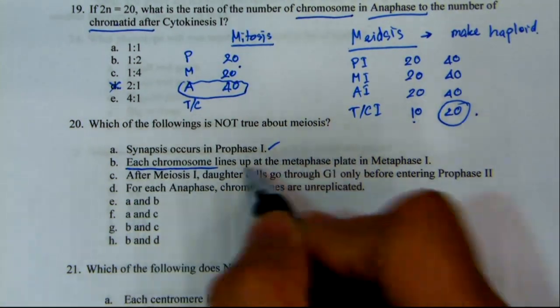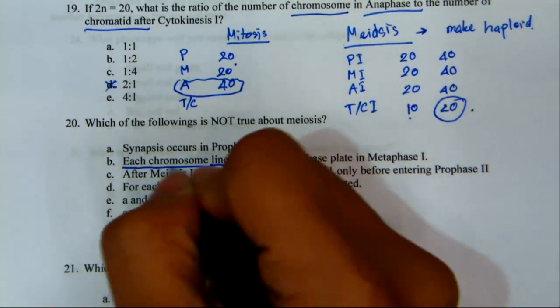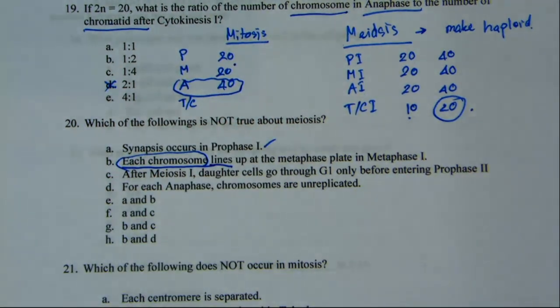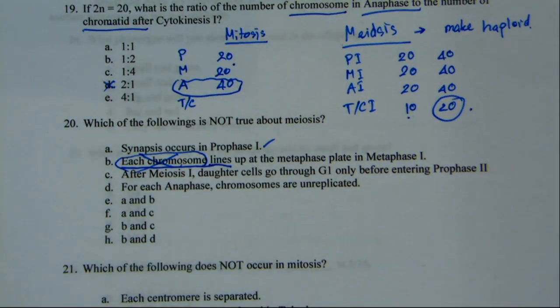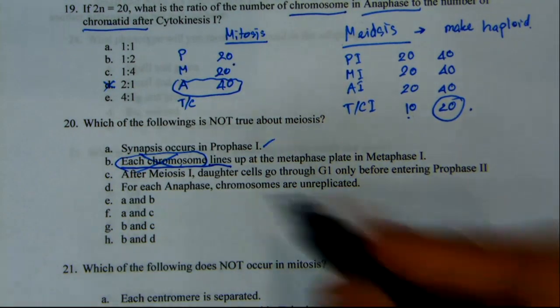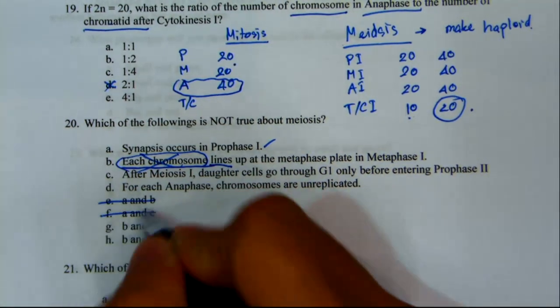What happens in metaphase 1? Is it the chromosomes lining up or the pairs? So be careful: it's not each chromosome, it's the pair. So that one is not correct, so B is not correct. A is correct.